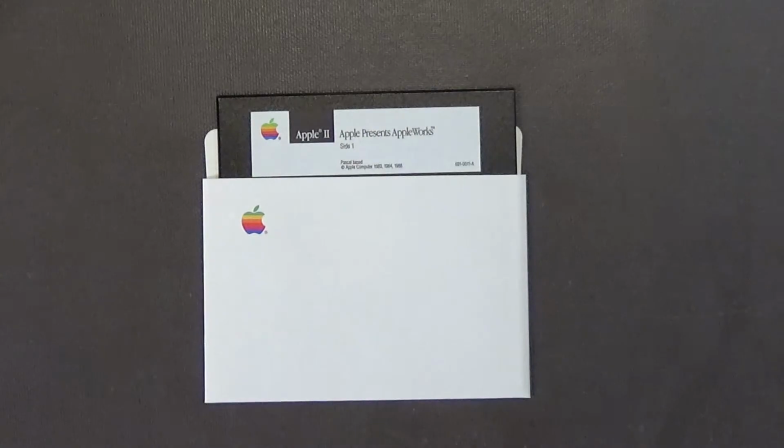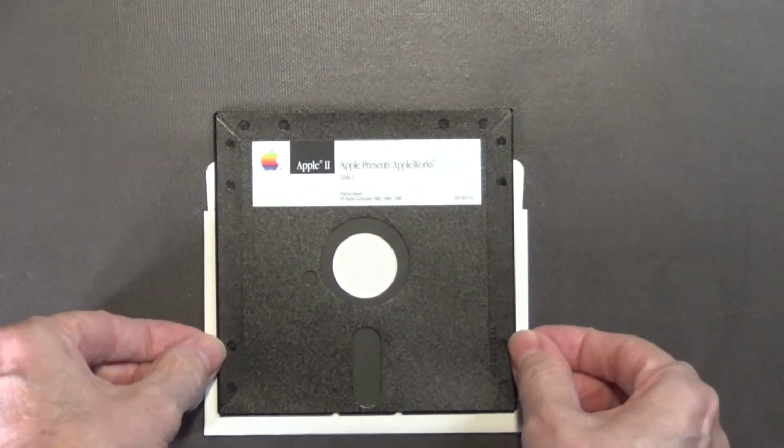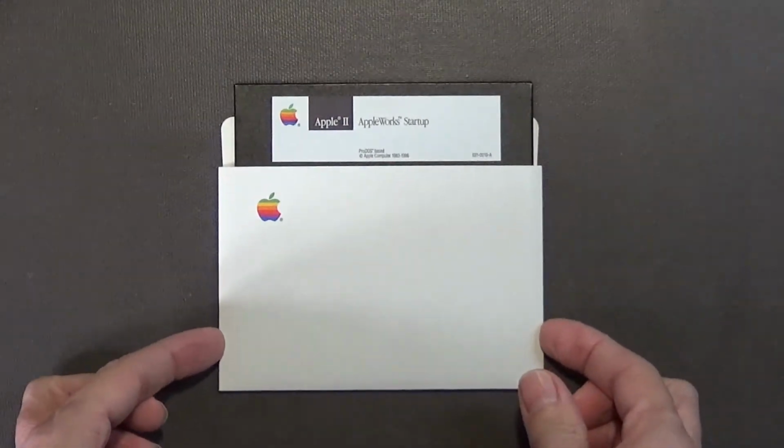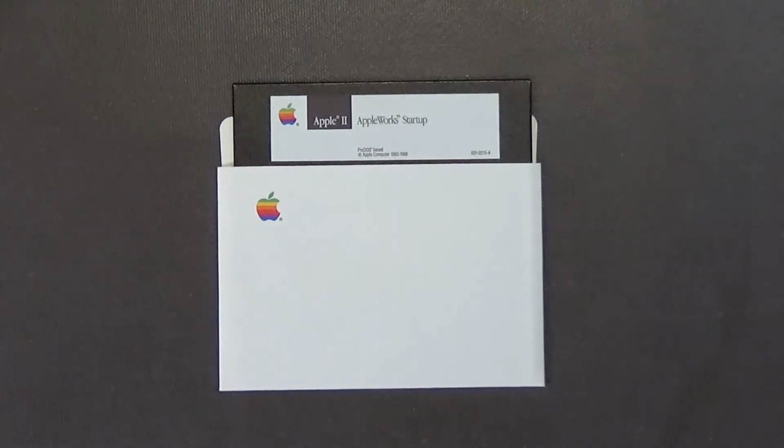It says side 1. So is this a two-sided disc? Apparently it is a two-sided disc. Okay, and this here is the Apple II AppleWorks startup disk.